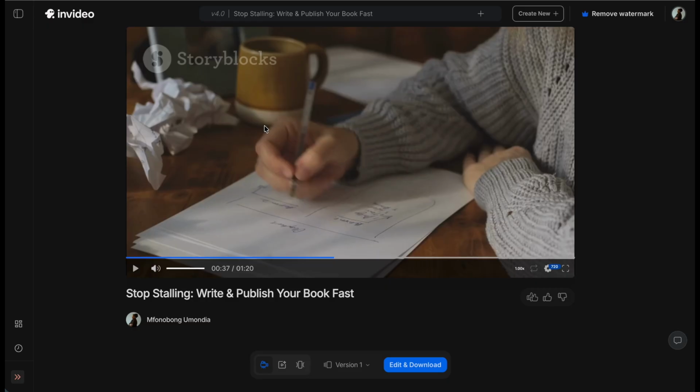Right, so we can see here that it is showing us exactly what we requested, a step-by-step guide on how to write a book. Now you may want to take a step further, go back, edit, talk about specific scenes that you want. If there are specific footages that you don't like, you may want to take that out as well. And there you have your video.